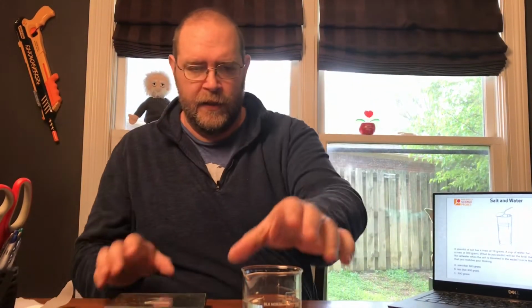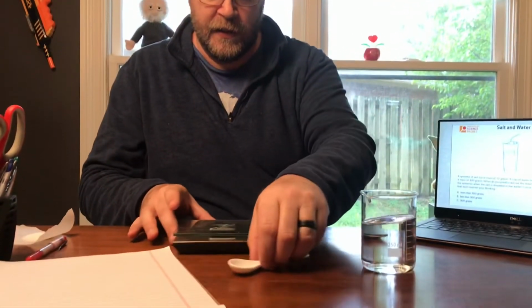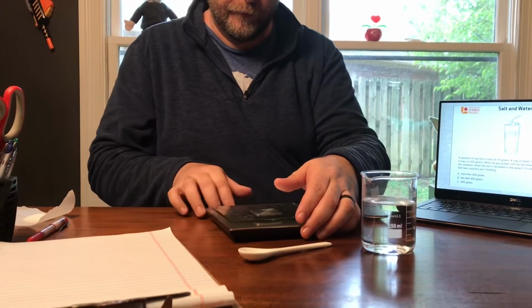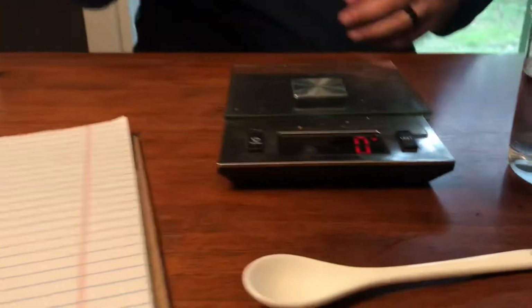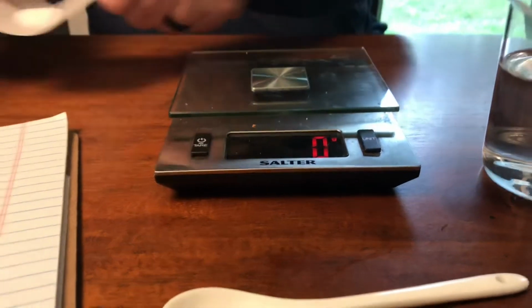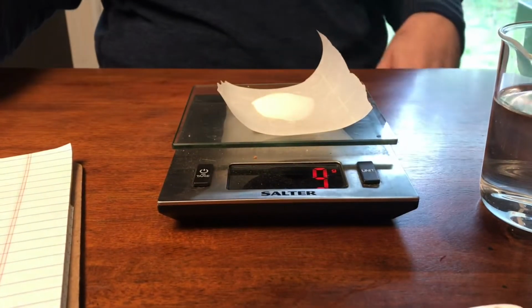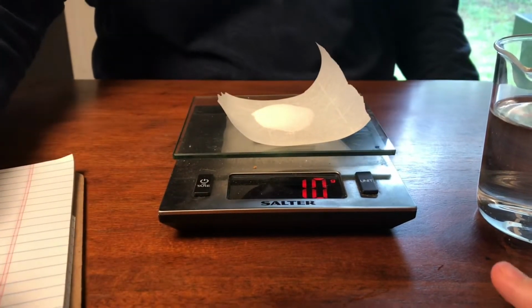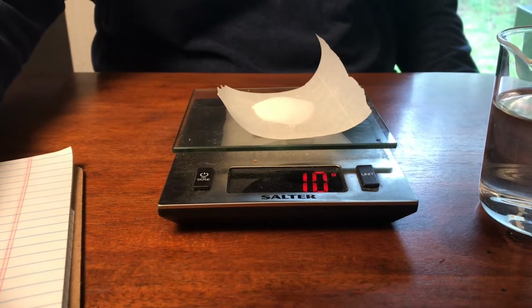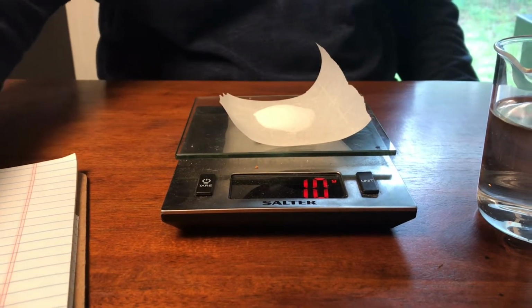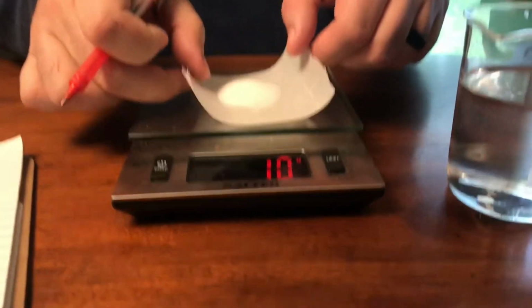All right, and here we have our scale. So here's our salt. I'm going to write it down right here that I massed the salt at 10 grams. That's 10 grams of salt right there.